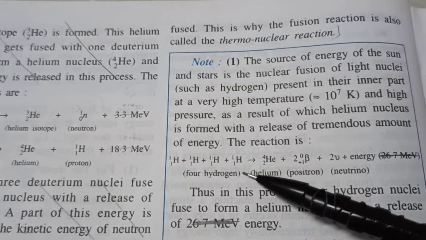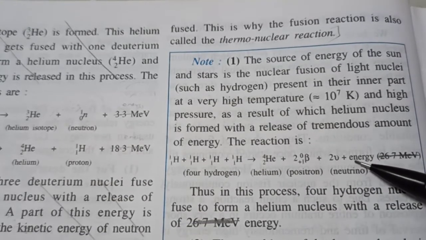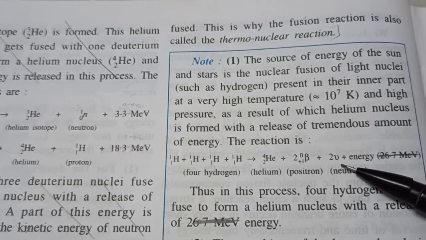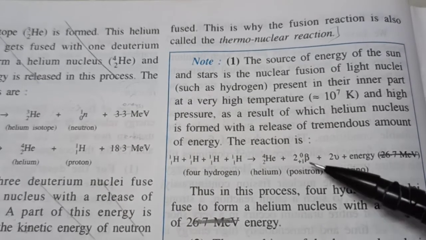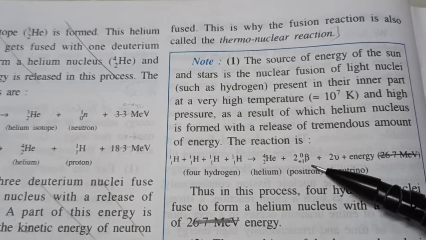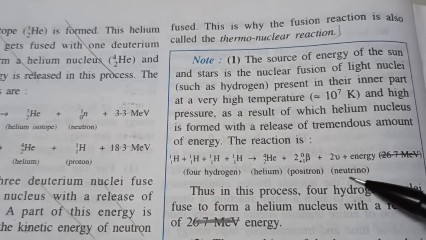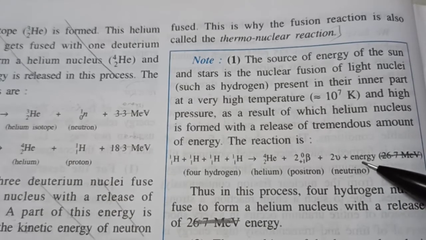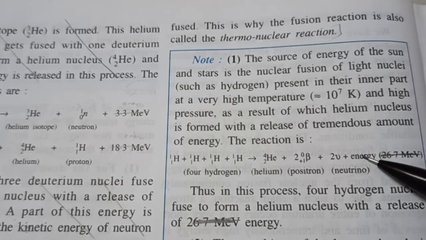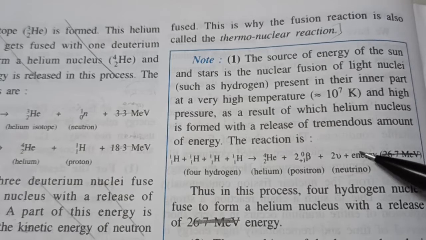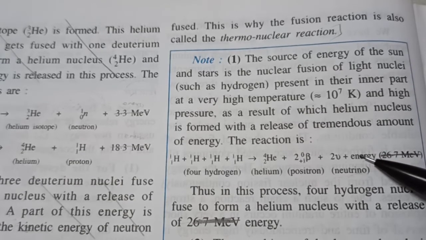So this equation is not very important from a syllabus point of view, but we should know that this is a reaction which happens in the sun, and it gives neutrino particles which are extremely small, even smaller than electrons, and it gives energy, and this is the energy which we get, and we are alive because of the solar energy which we get here.